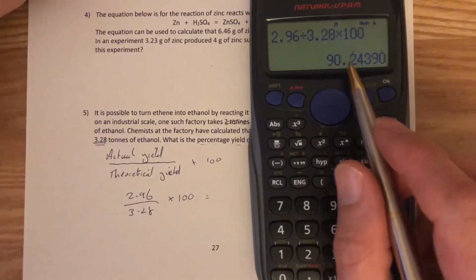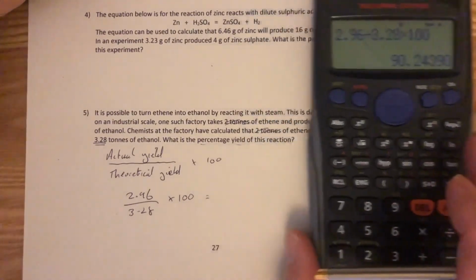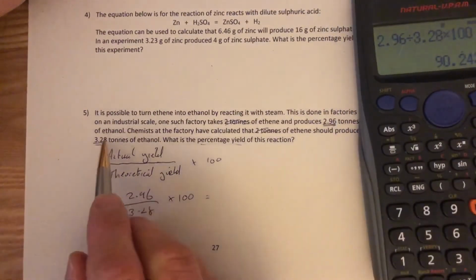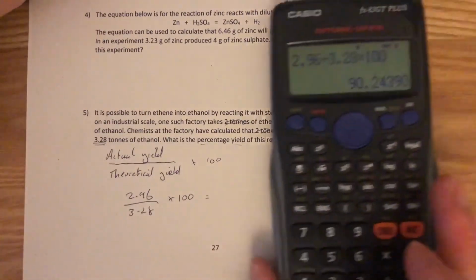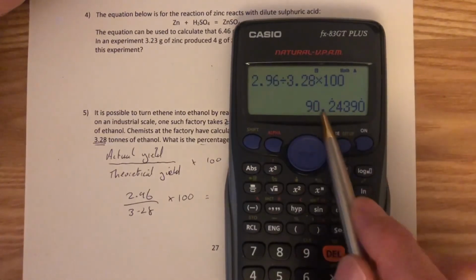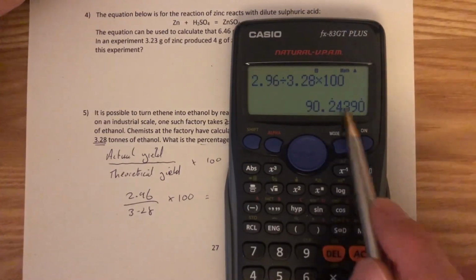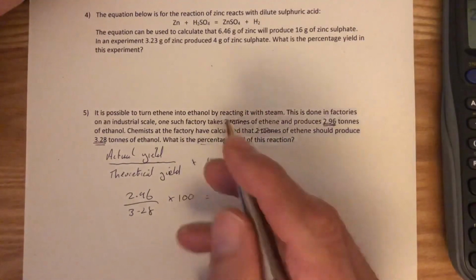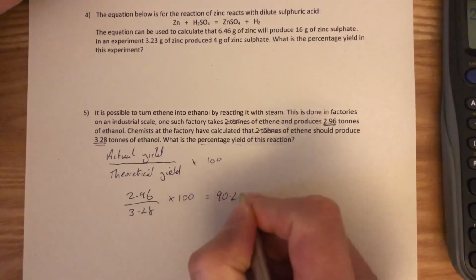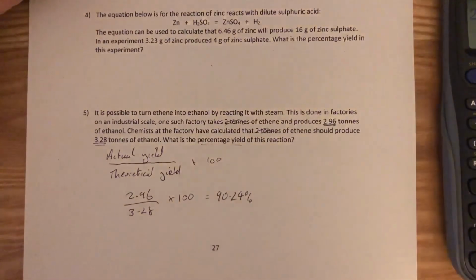And we've got 90.24390. Now, just report the same number of decimal places as are in the question. 2 decimal places in the question. So we're going to report 90.24, check next number, it's a 3, it's less than a 5, so that's going to stay at a 4. 90.24%. It's quite an efficient process, that one. Chemists at that factory are probably quite happy. And that's our answer.